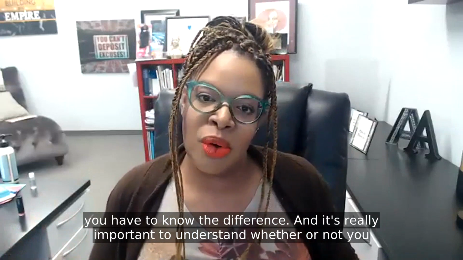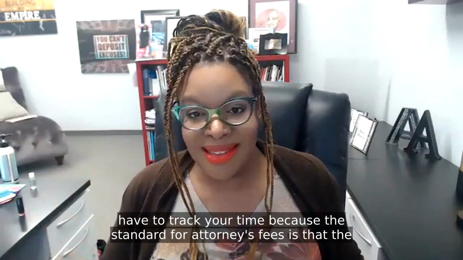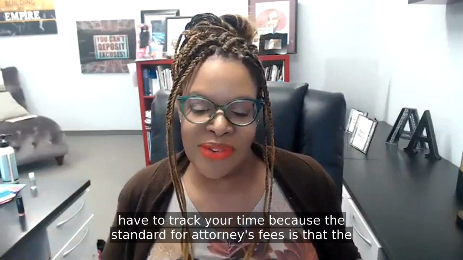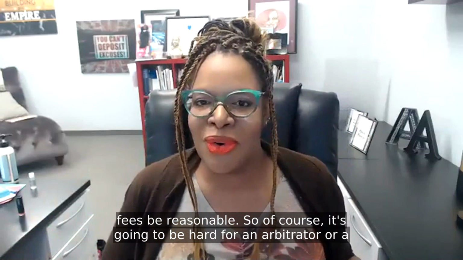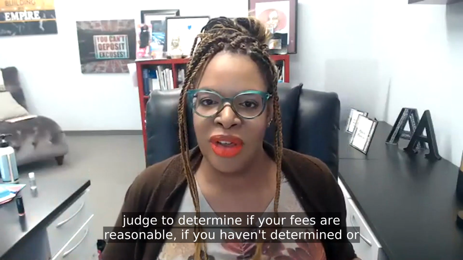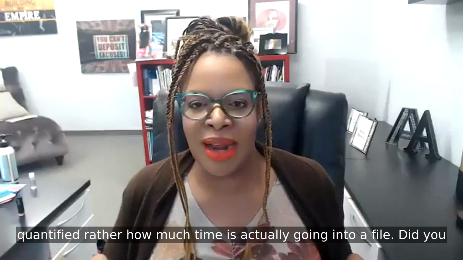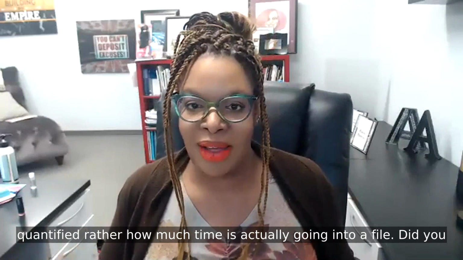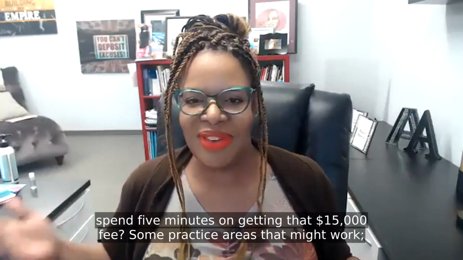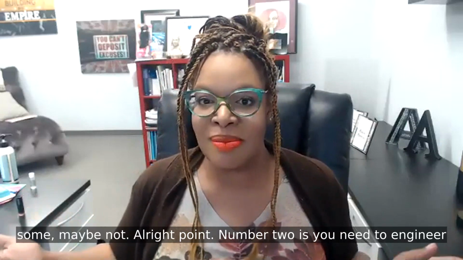And it's really important to understand whether or not you have to track your time, because the standard for attorneys' fees is that the fees be reasonable. So, of course, it's going to be hard for an arbitrator or a judge to determine if your fees are reasonable if you haven't determined or quantified how much time is actually going into a file, right? Did you spend 5 minutes on getting that $15,000 fee? Some practice areas that might work, some maybe not.